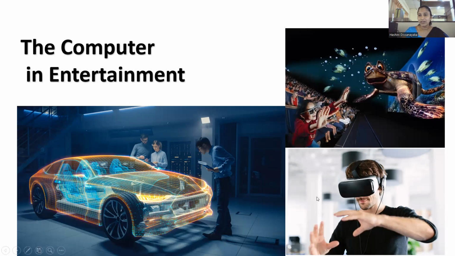ඊට අමතරව VR and AR help the improvement of the entertainment side, right? VR means virtual reality, right? මෙතන boy කෙනෙක් ඉන්නවා, පොඩි device එකක් පැලඳගෙන. This is the VR system that we can wear, right, and see the inside of the image, right?